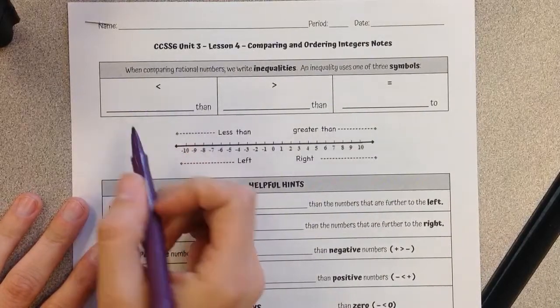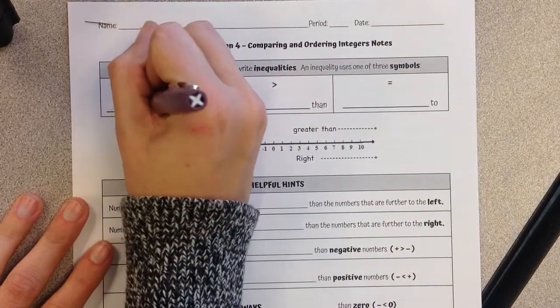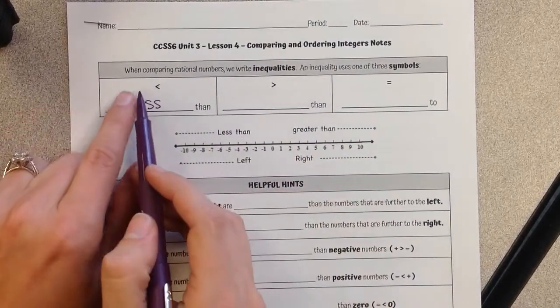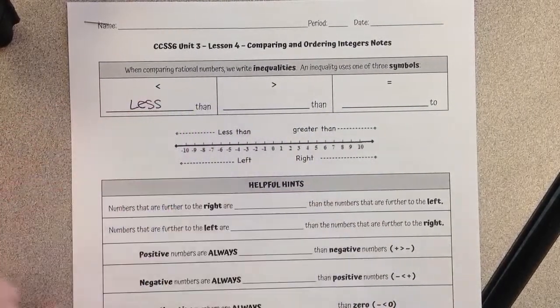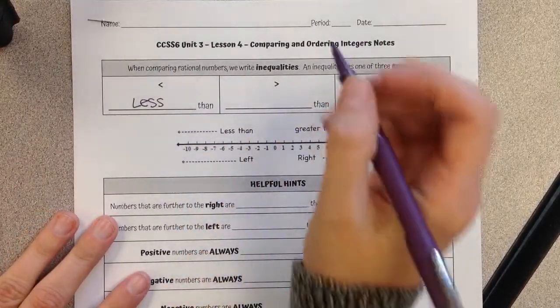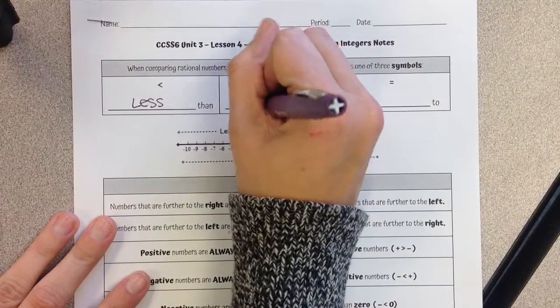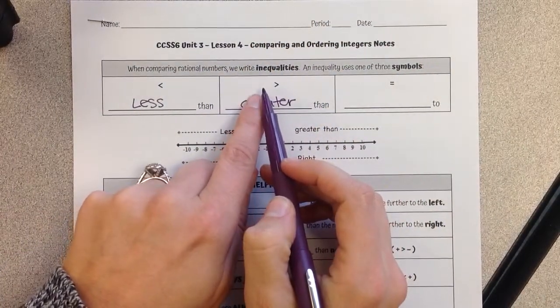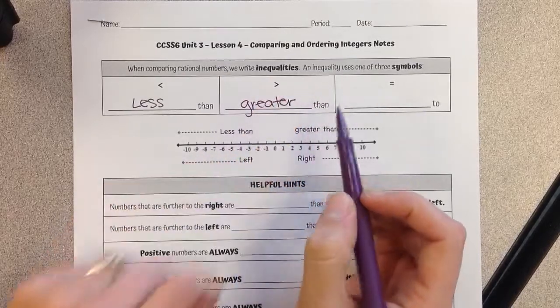This symbol right here represents less than. That means that the number on the left is smaller than the number on the right. This sign right here is the opposite of that, so instead of less than, it is greater than. The number on the left, because we read left to right, is greater than the number on the right.